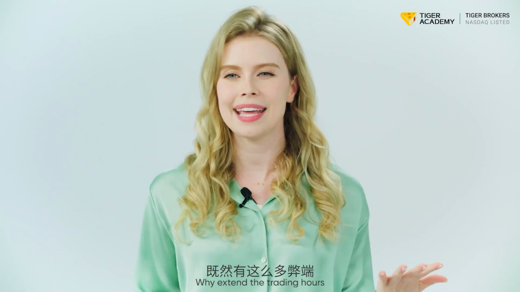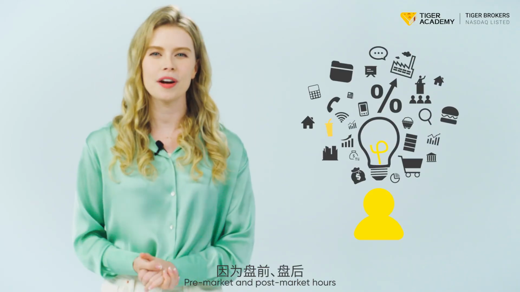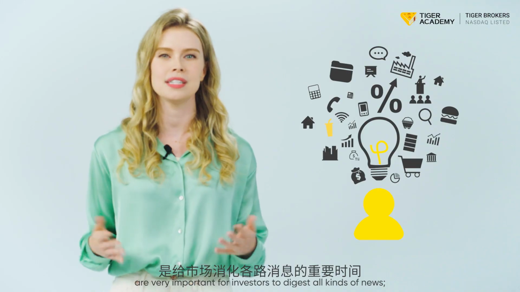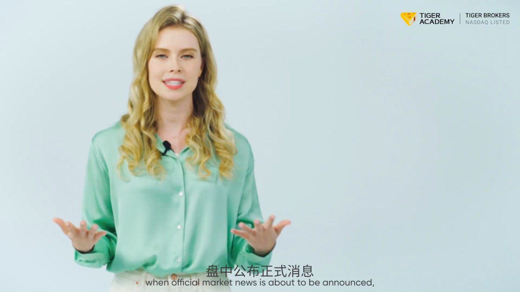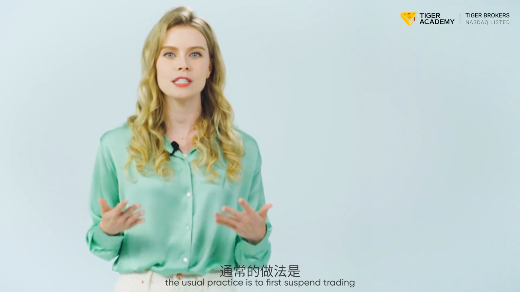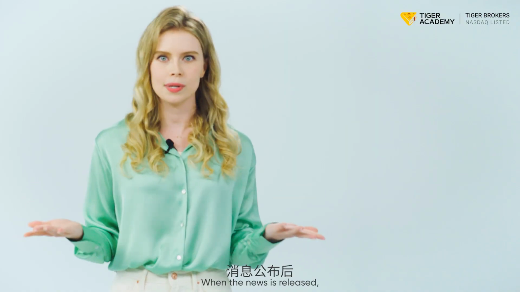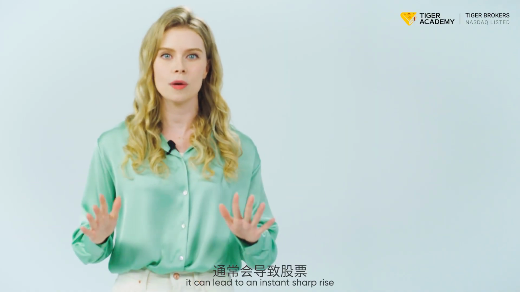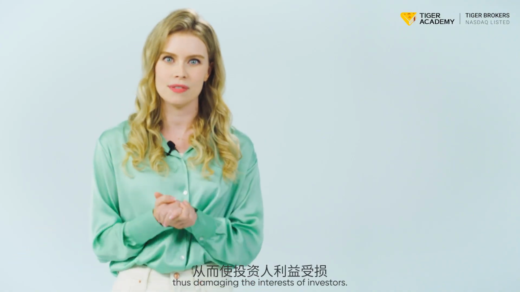Why extend the trading hours when there are so many drawbacks? Pre-market and post-market hours are very important for investors to digest all kinds of news. When official market news is about to be announced, the usual practice is to first suspend trading in the subject stock and then announce it. When the news is released, it can lead to an instant sharp rise and then a sharp drop in the share price, thus damaging the interests of investors.